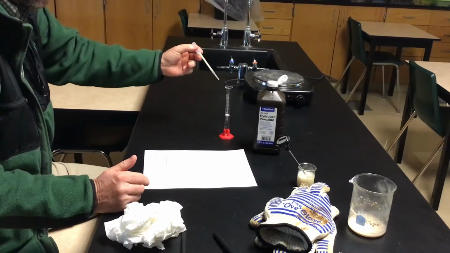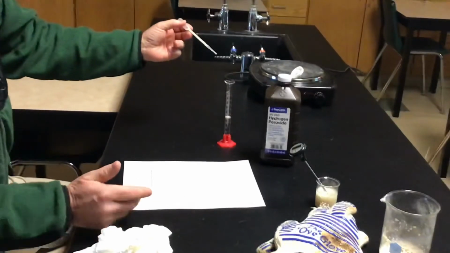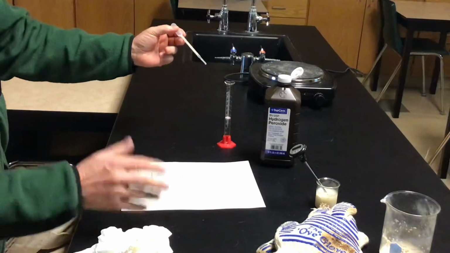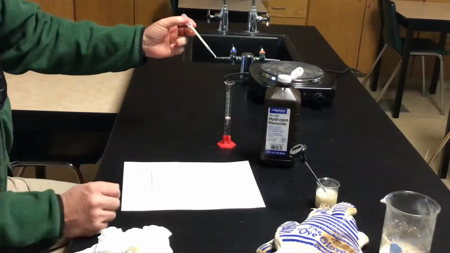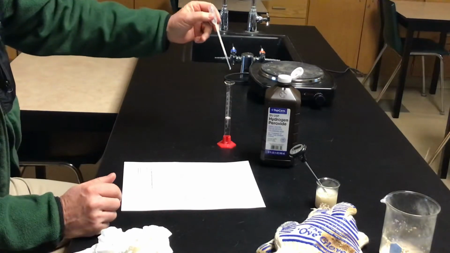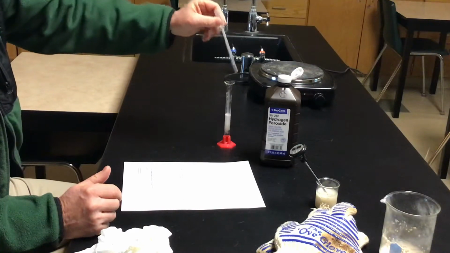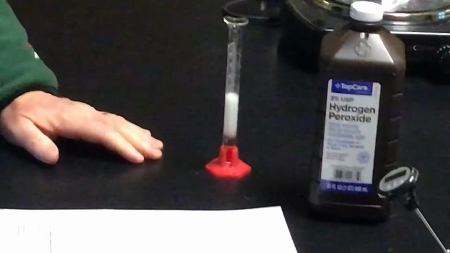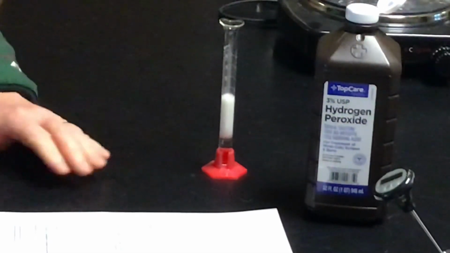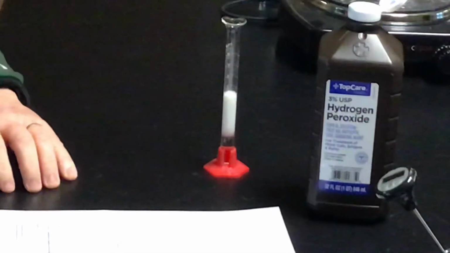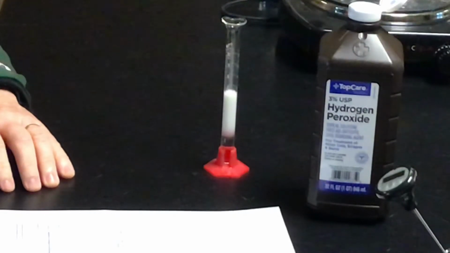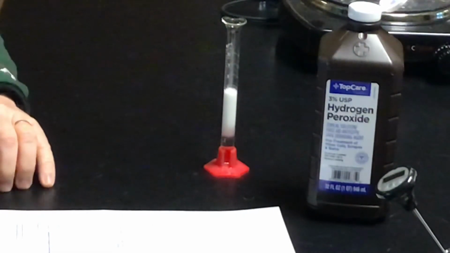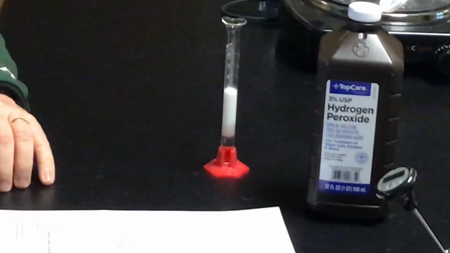So we're going to start with room temperature, 20 degrees Celsius here, and then we're going to raise it a little bit, we're going to lower it a little bit and see if the timing or the amount of bubbling changes. So here's our first example. We're going to give it about a minute or whenever the bubbling seems to stop.